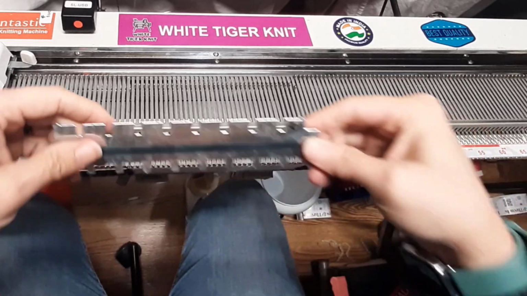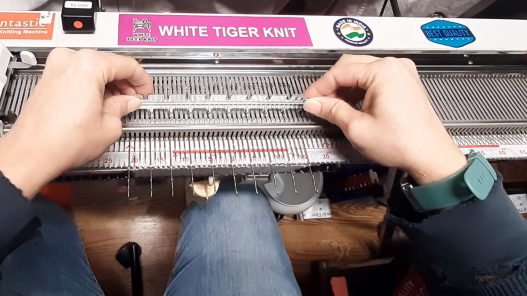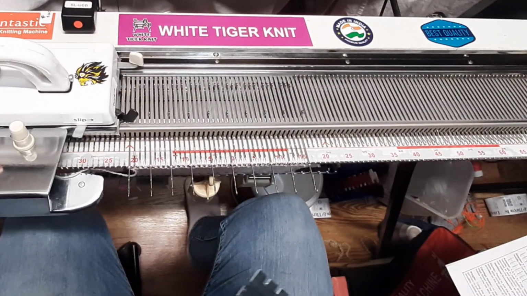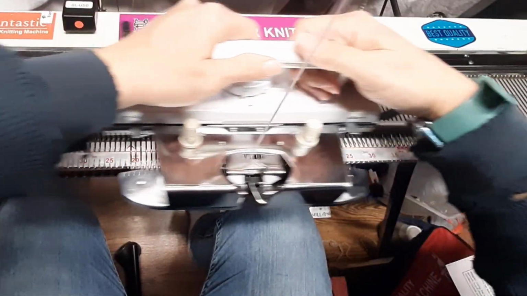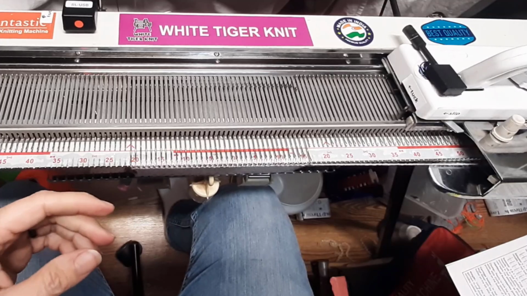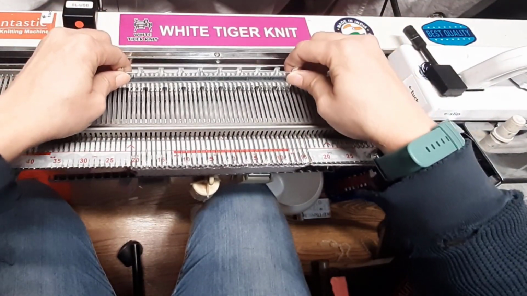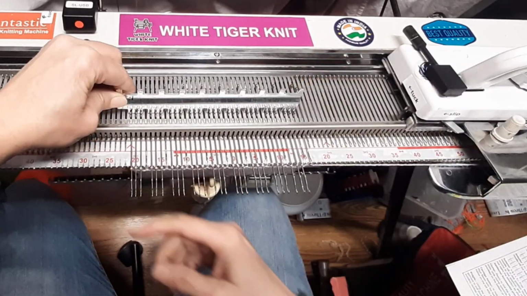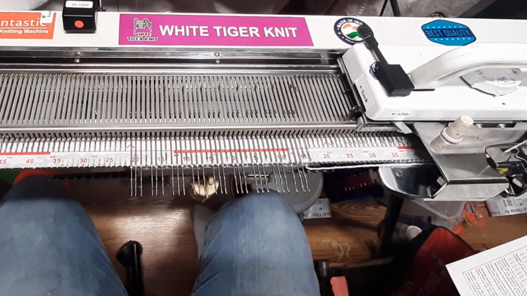Okay. 1 by 3. And then 3 by 1. So 3 come out, 1 stays back. Pretty good. I'm not worried about that one.